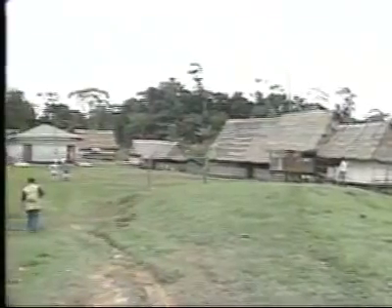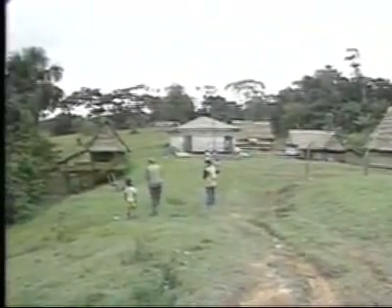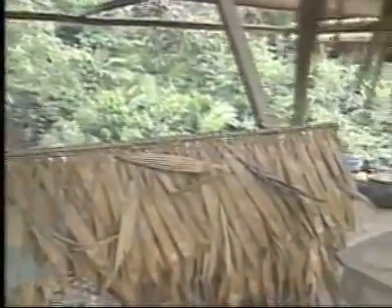Inuits also live in houses that are well insulated to protect against the Arctic air. But people who live in hot climates don't need to worry about insulation. Instead, they might build their houses so that cool breezes can get in.